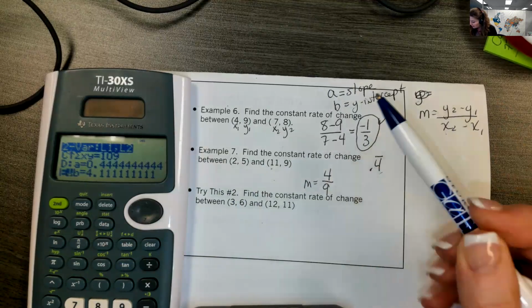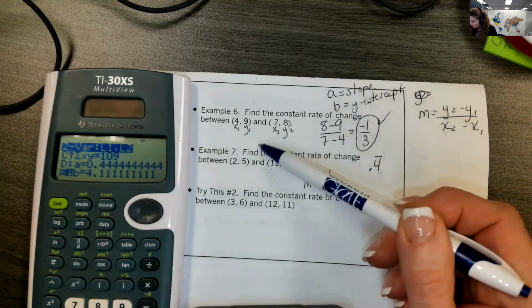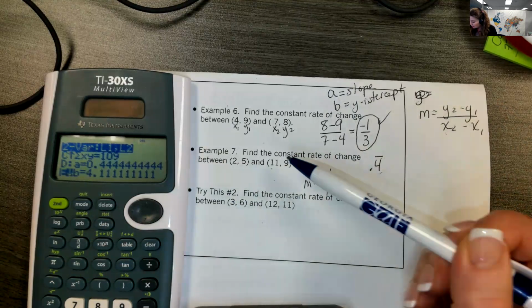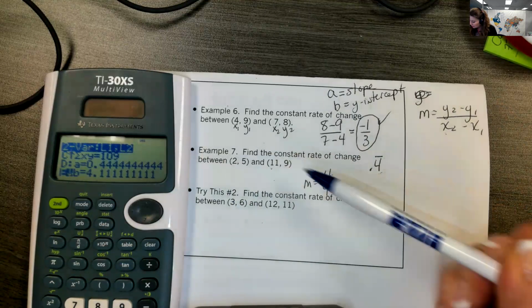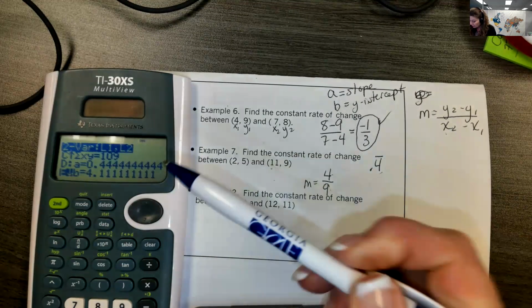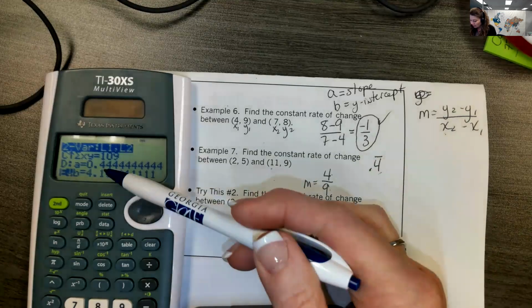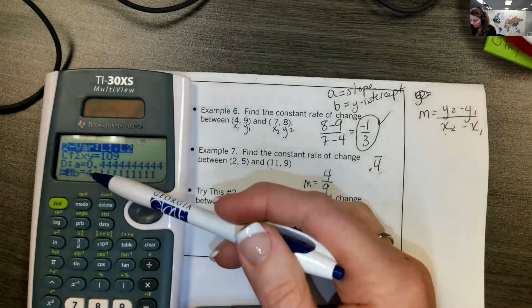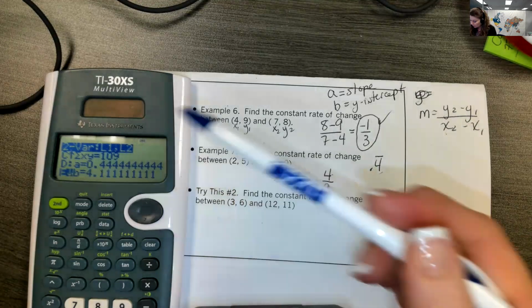My slope is 4/9. And if I had done it this way, 9 minus 5 is 4. 11 minus 2 is 9. And I know I'm right. It actually tells me my y-intercept is 4 1/9. A repeating 1 is 1/9, right?